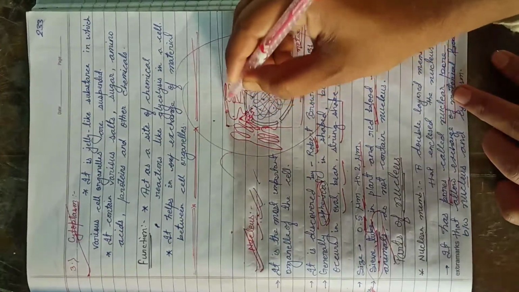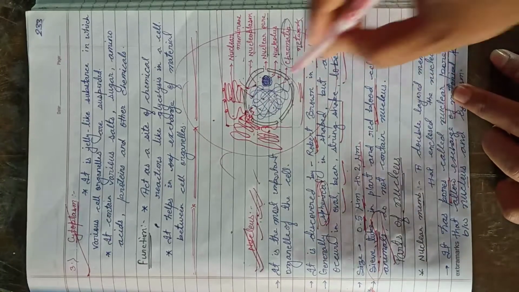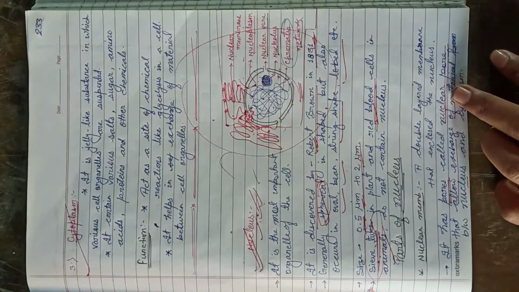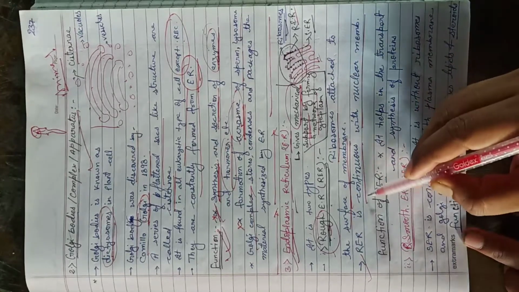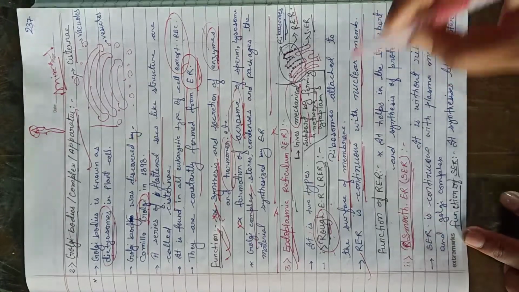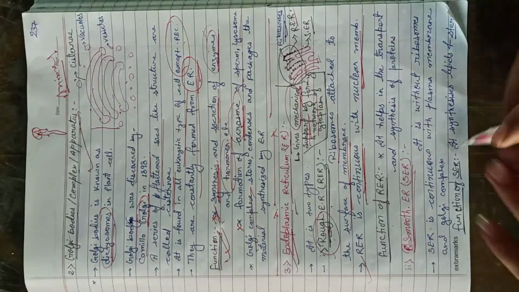It is rough endoplasmic reticulum. That means most of the rough endoplasmic reticulum is attached with the nucleus. Is it clear? That's why we say it is continuous with the nuclear membrane. Rough endoplasmic reticulum is continuous with the nuclear membrane.